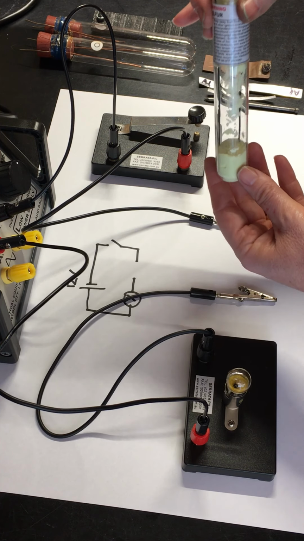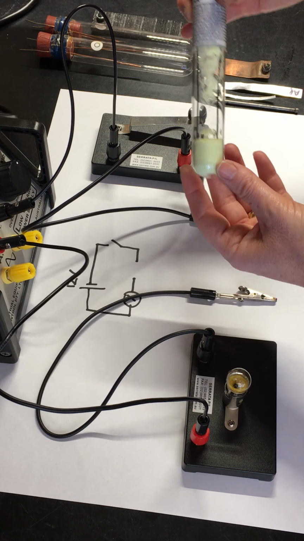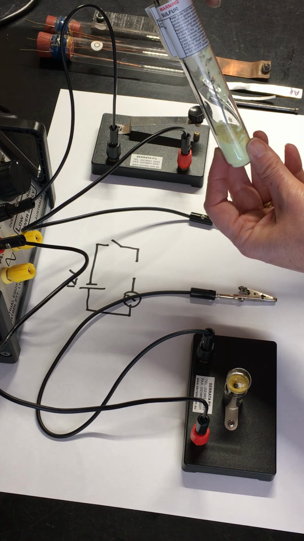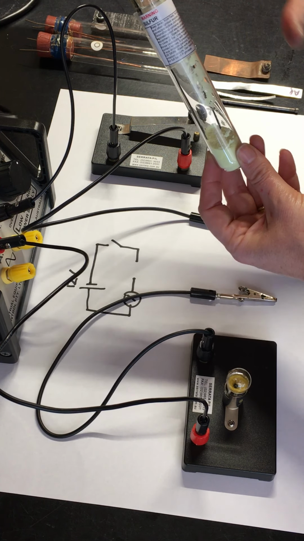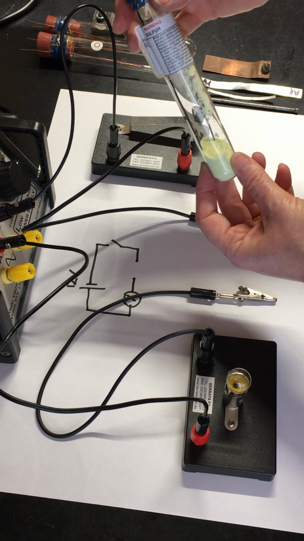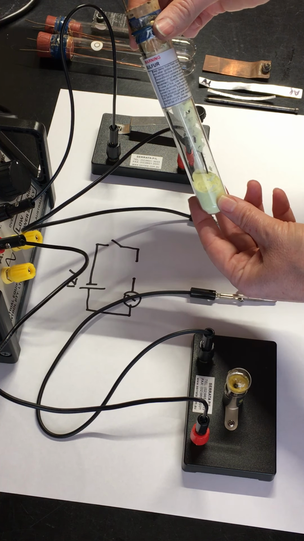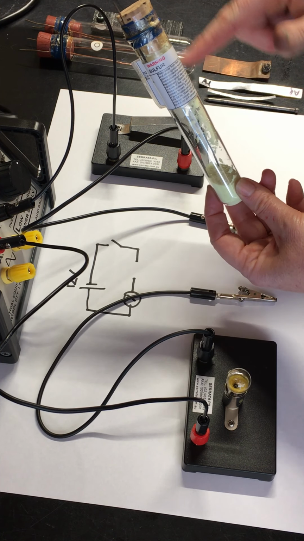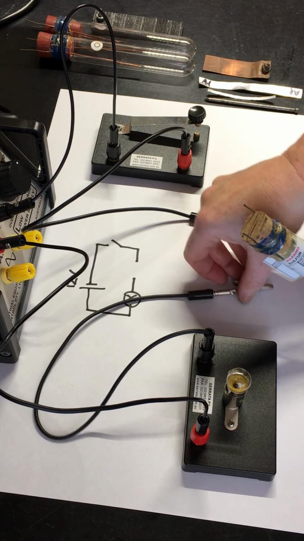So we've got sulfur here. It's a powder. So we have threaded some electrodes through from the top down to the bottom. Can't have sulfur mixing in the air because it can trigger allergic reactions, but we can send electricity down here through the sulfur and back out the other side.